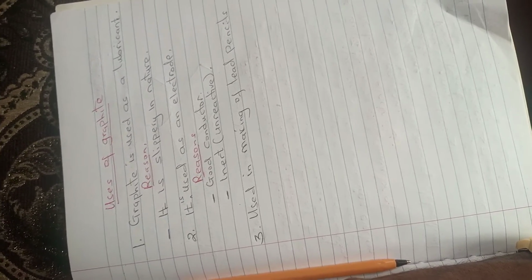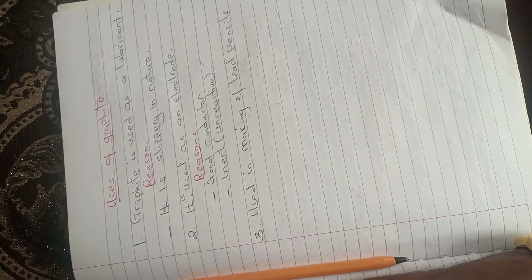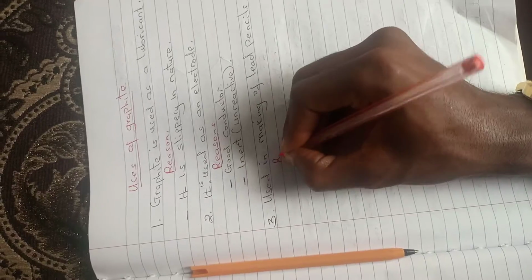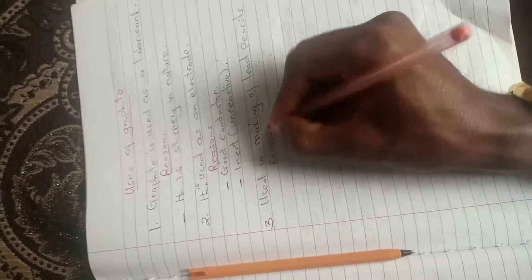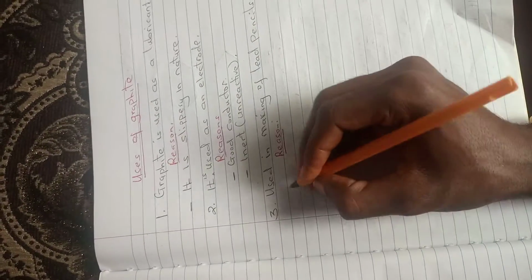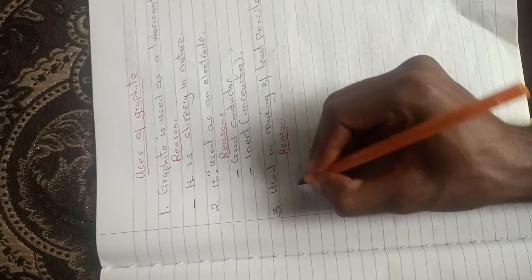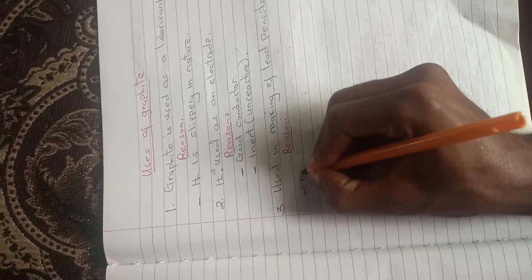And the reason here: in most exams, I have seen a question where the students were asked to give a reason why not diamond, but graphite is used in making of lead pencils. So we can say the reason as to why it is used in lead pencils, I'm sorry, it's not diamond, it's graphite. So we can say that graphite is soft and slippery.